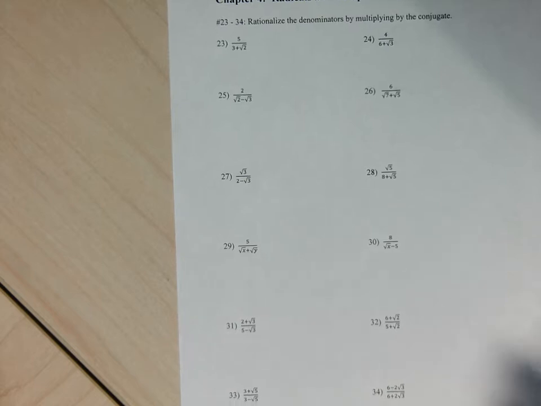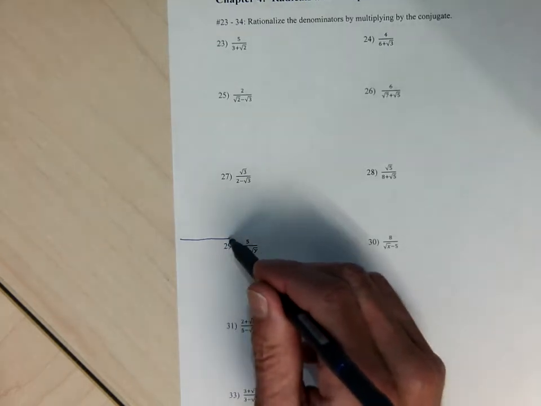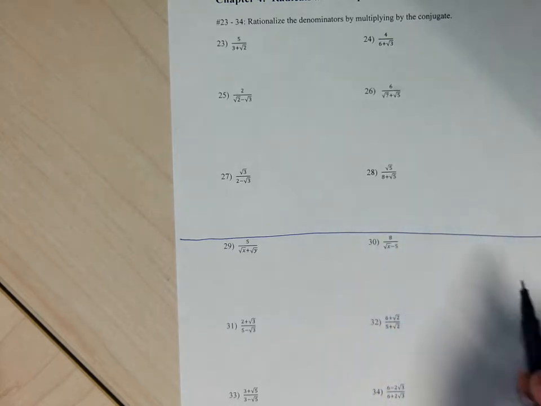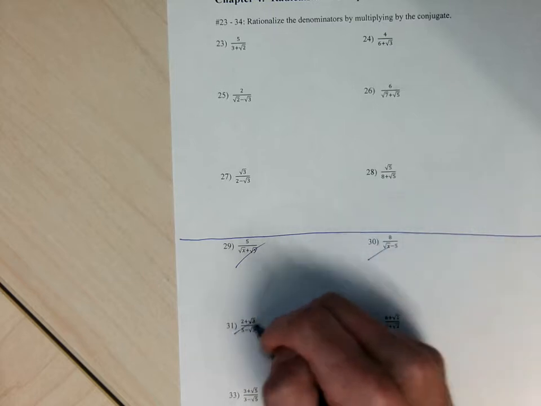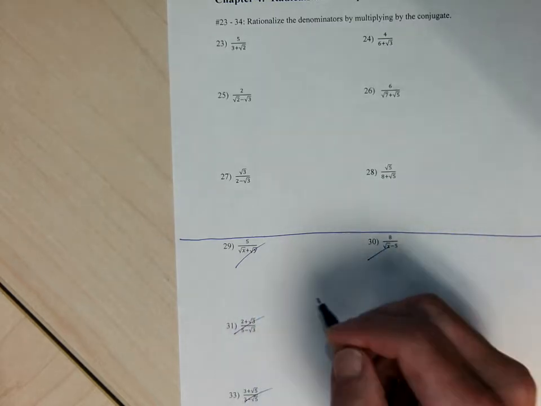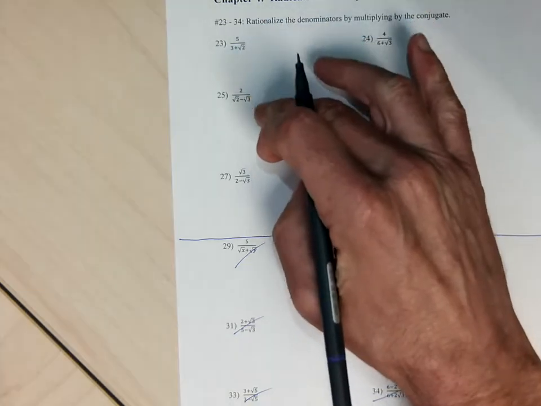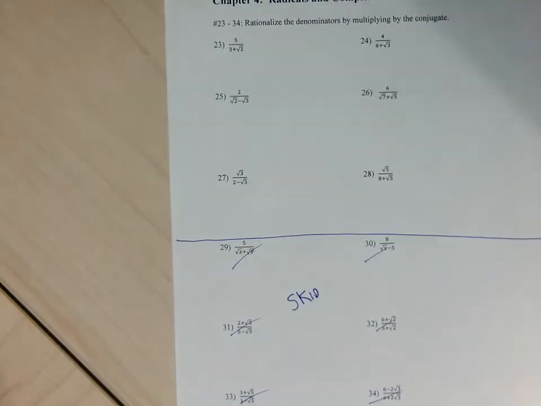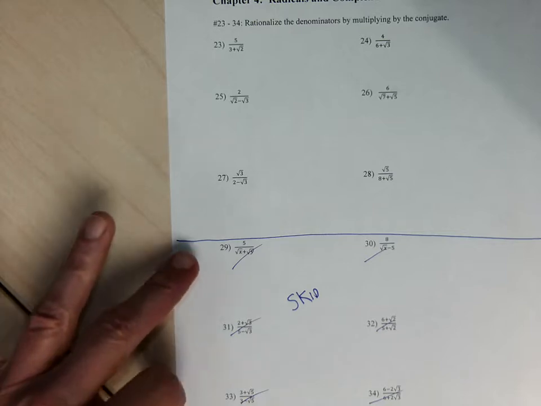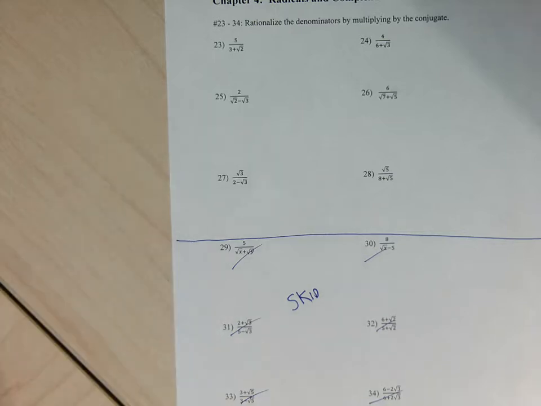So part two, let's just go up through 28 and let's skip these four. They're not terribly important. The ones like 23, 25, and 27, you might see in a trig class. The ones below it, I don't think you'll really see in a trig class.